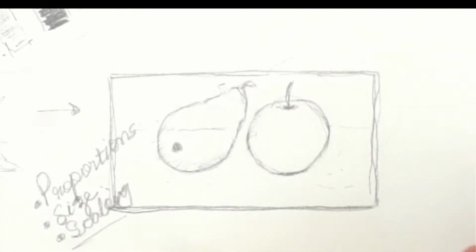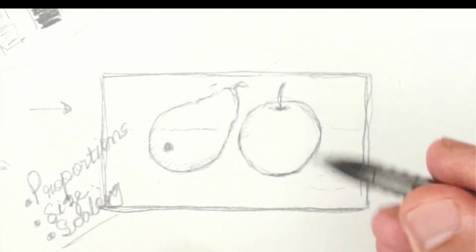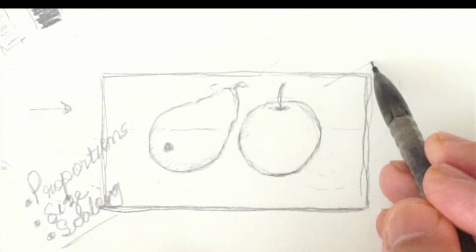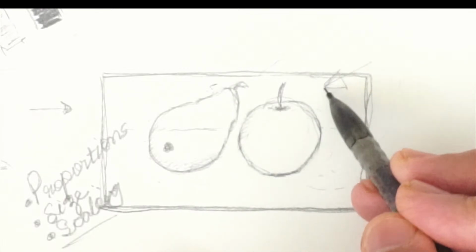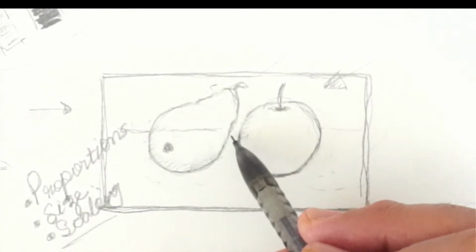So I have the sketches done now. I will say to myself, okay, where is the light coming from? I said, okay, light is coming from here. Now this is you decide.